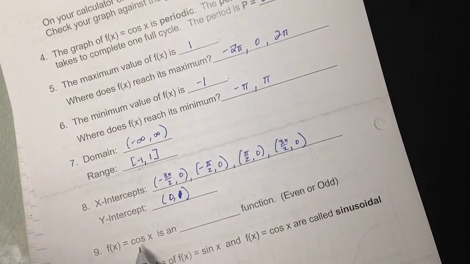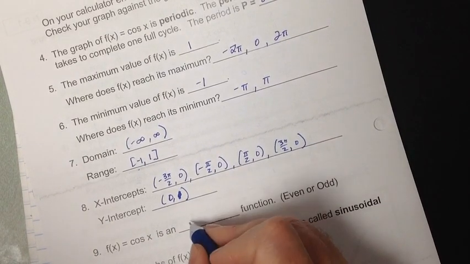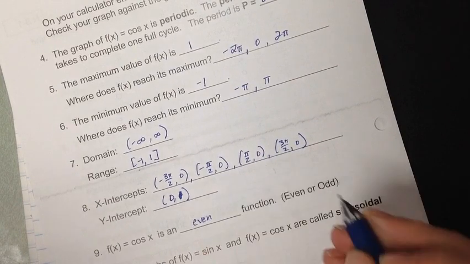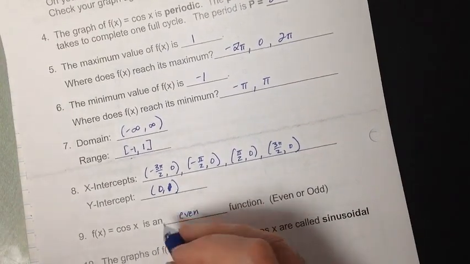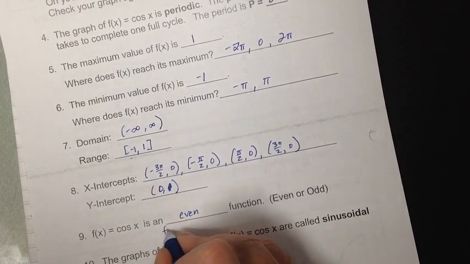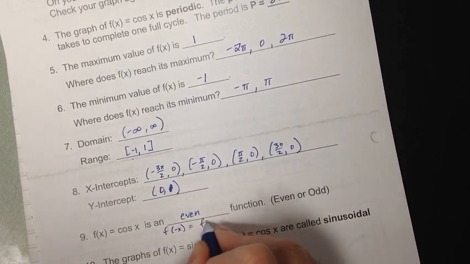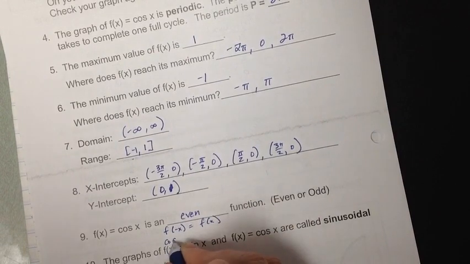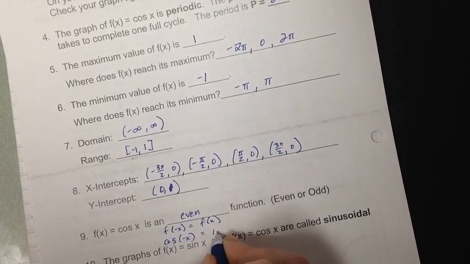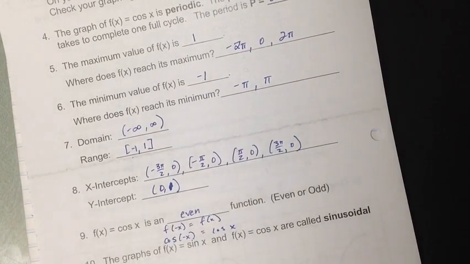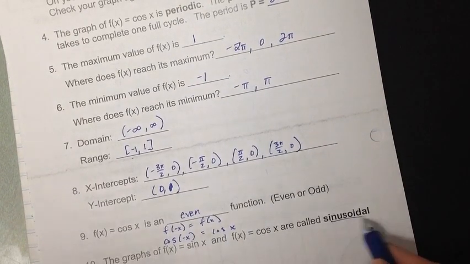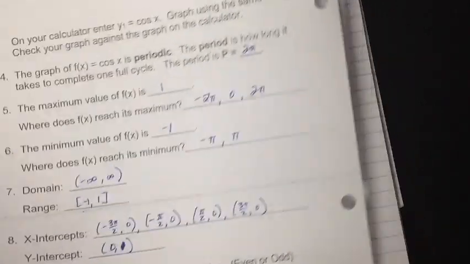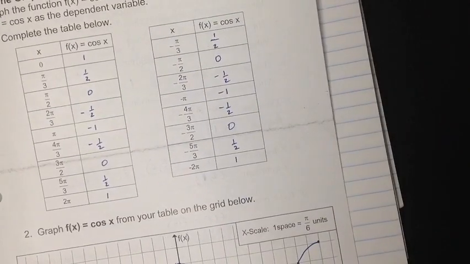F of x equals cosine is an even function. Okay? This is an even function. What that means is f of negative x equals f of x. So cosine of negative x is going to be the same as cosine of x. All right? These are called sinusoidal functions because they have what we call a sine curve. They have this repeating wave pattern, which is called a sine curve.